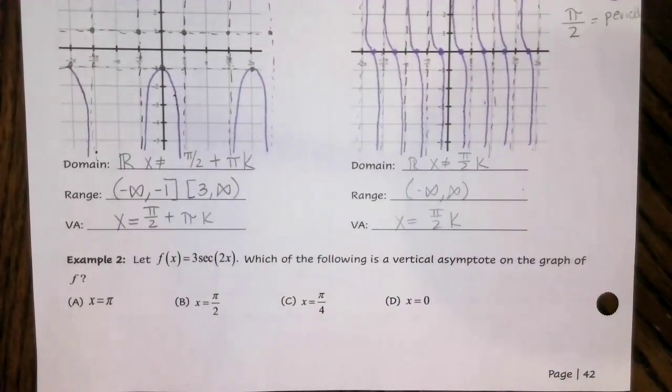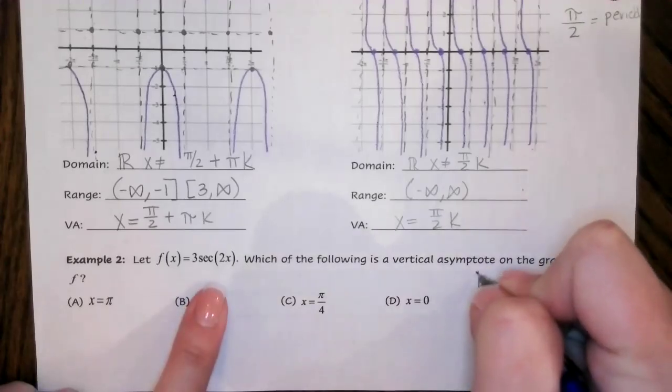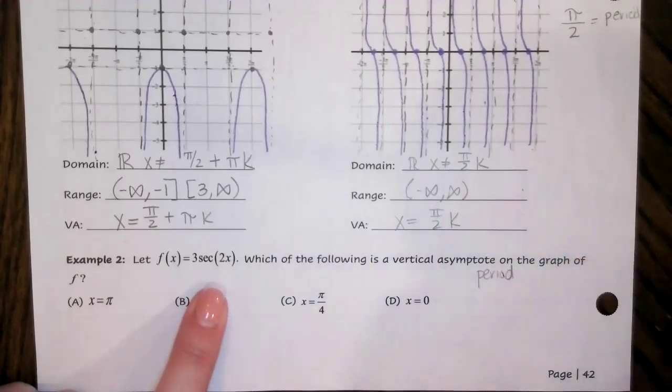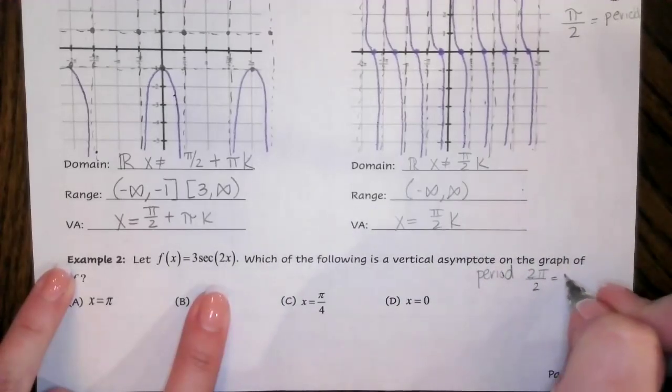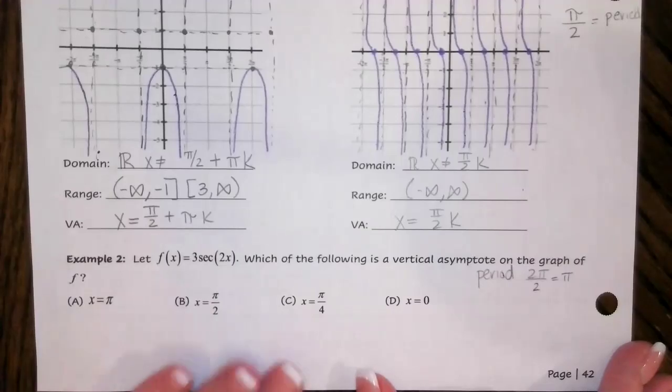It says, let f of x equal 3 times the secant of 2x. Which of the following is a vertical asymptote on the graph of f? There's a couple different ways that you can approach this. You can look at this graphically, you can look at it several different ways. So we'll look at it a couple different ways. This one here, the first thing I would look at is the period, which is 2 pi divided by my b value of 2, so I know I have a period of pi.